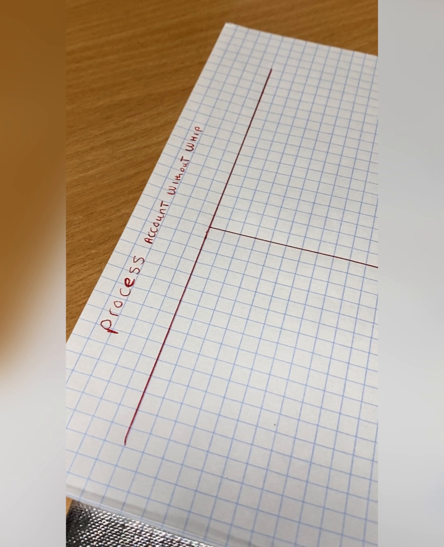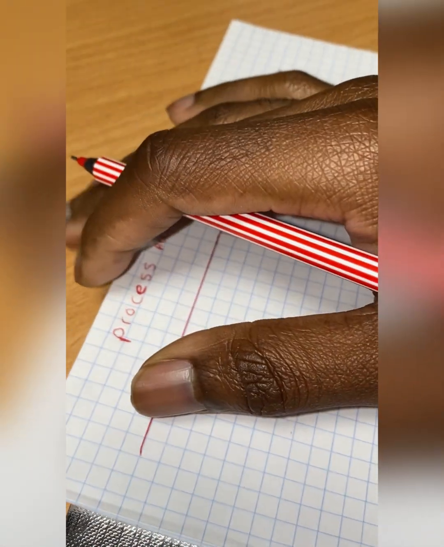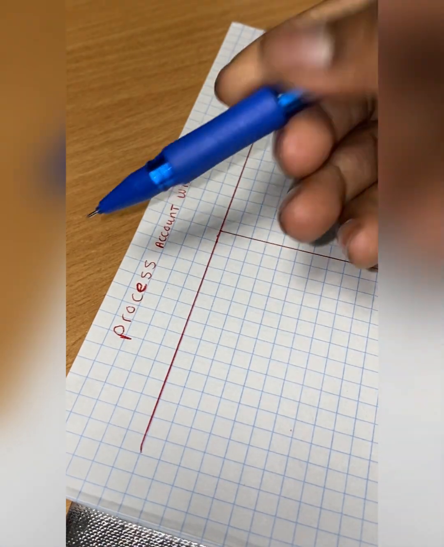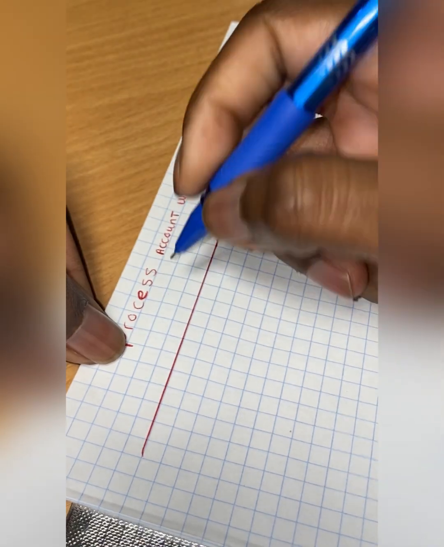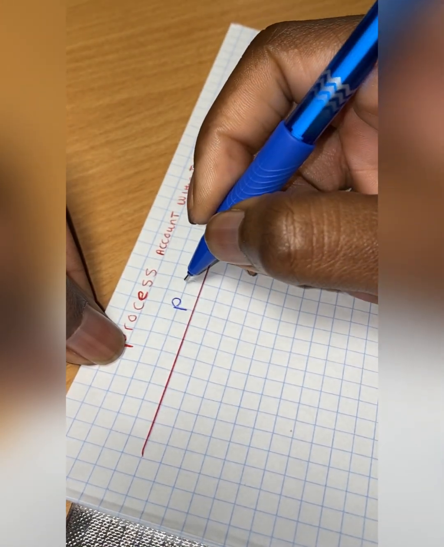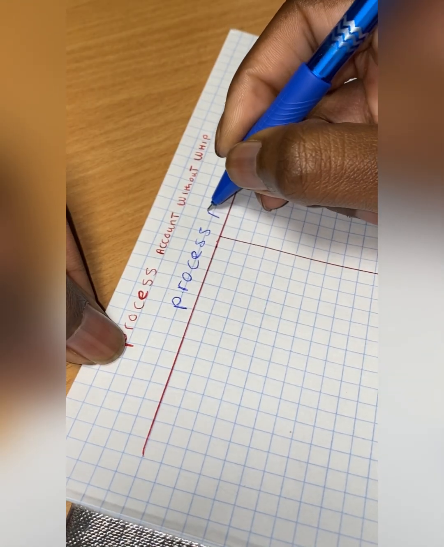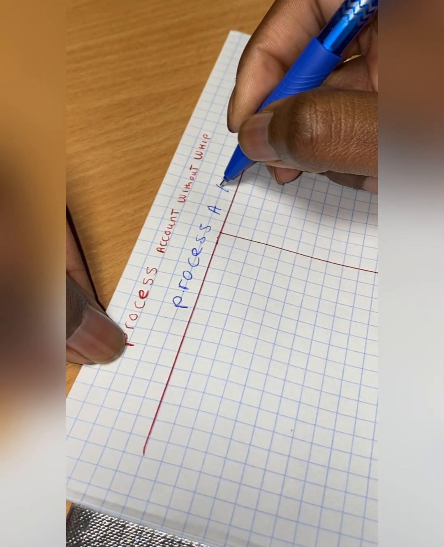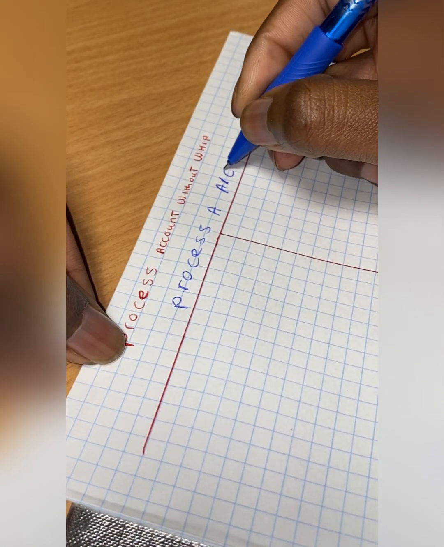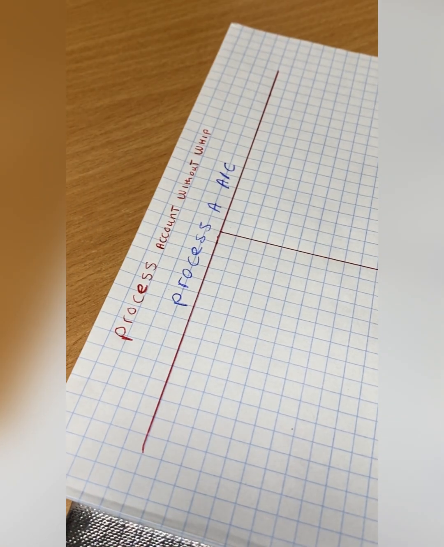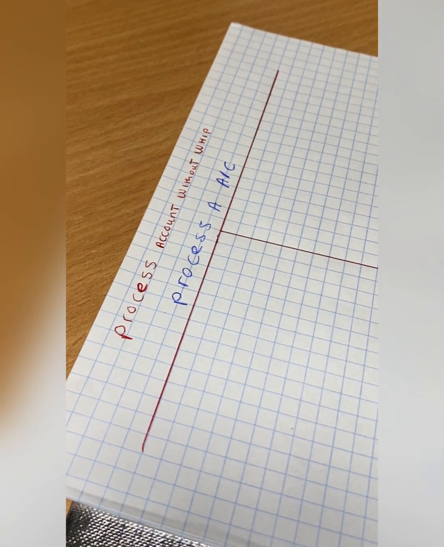I want to start by answering the first part, which was A, where they want us to do process A account. So let me just put the title here. So we are doing process A. Process A account, which is the first question. Okay. So now, what's the format for the process account without WIP?